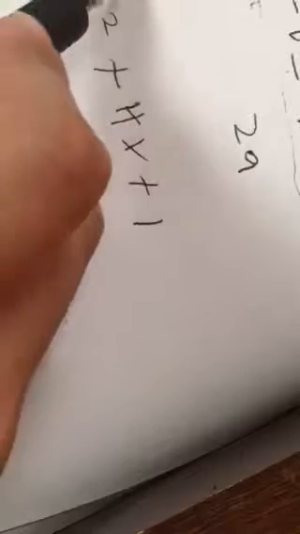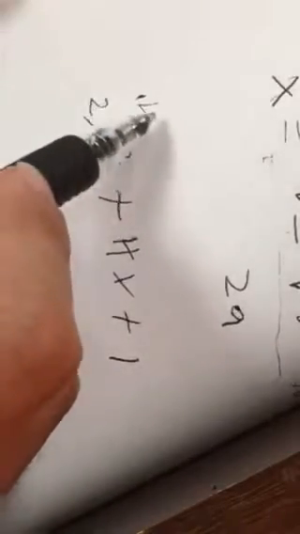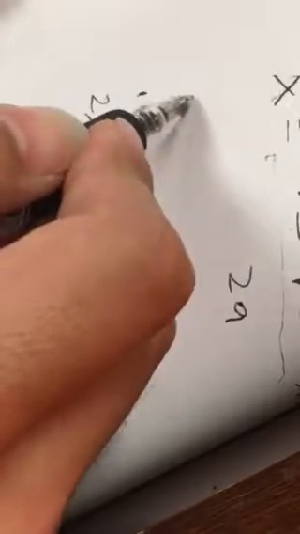This may turn out terrible, but this number right here is a, this number right here is b, and then this number here is c.